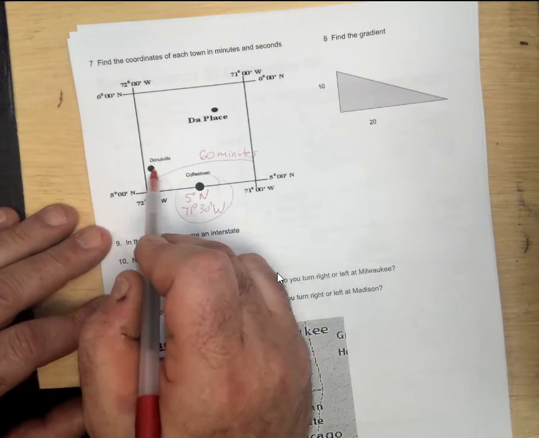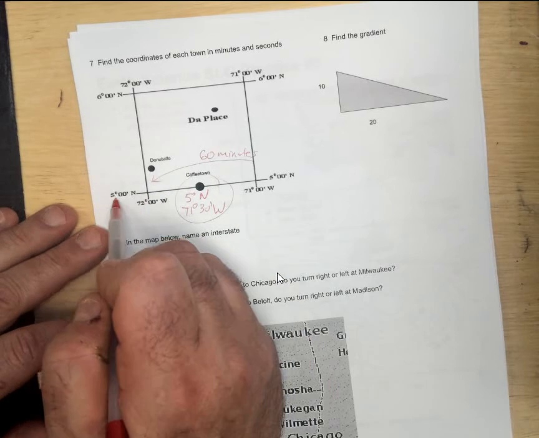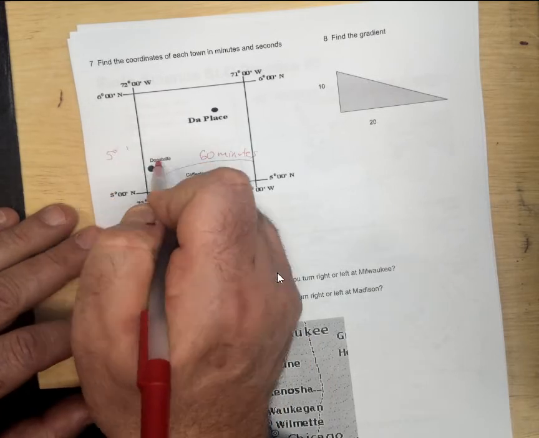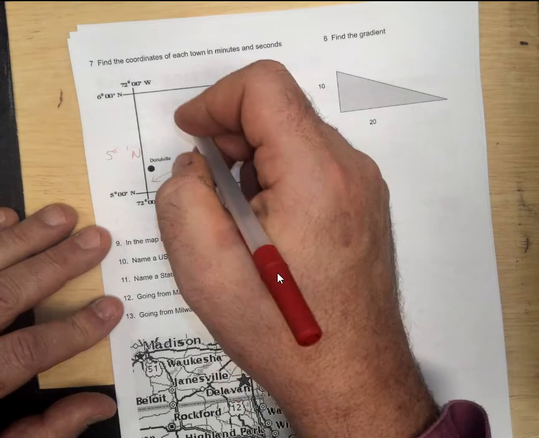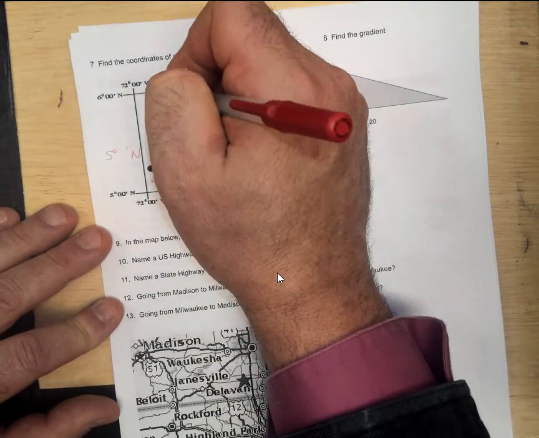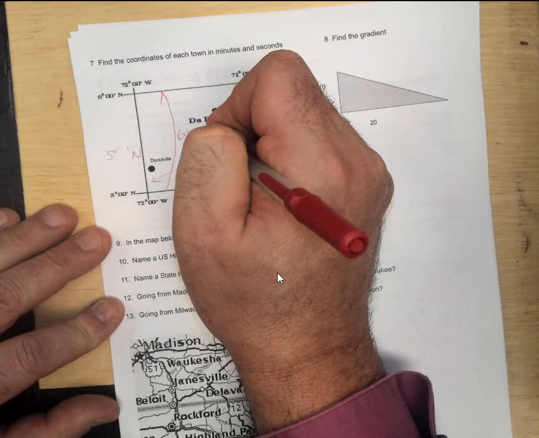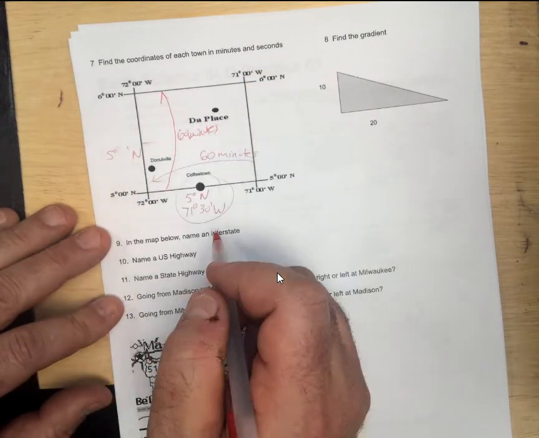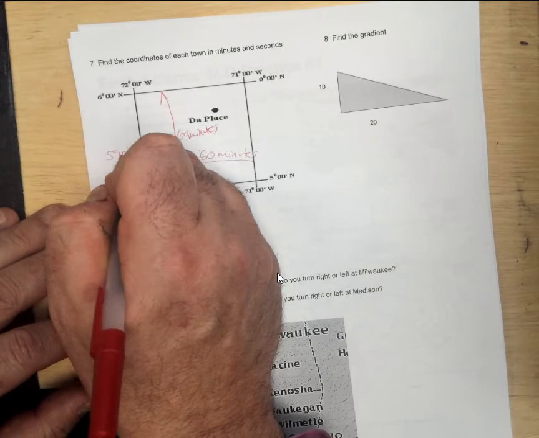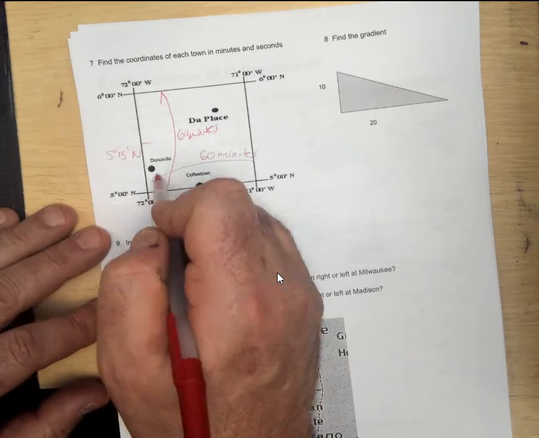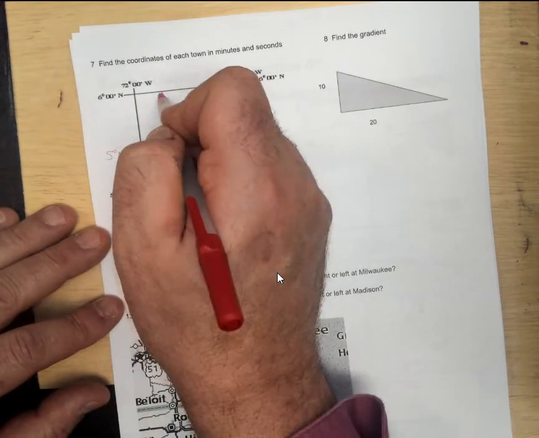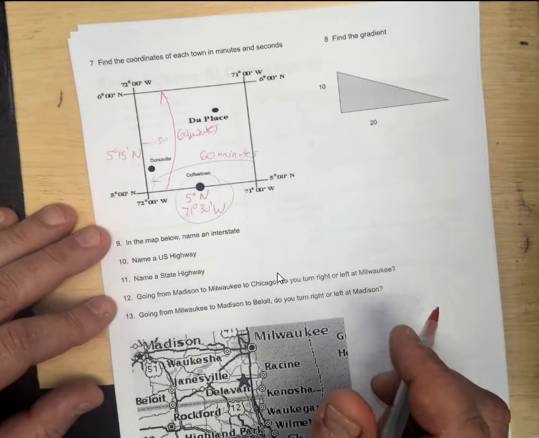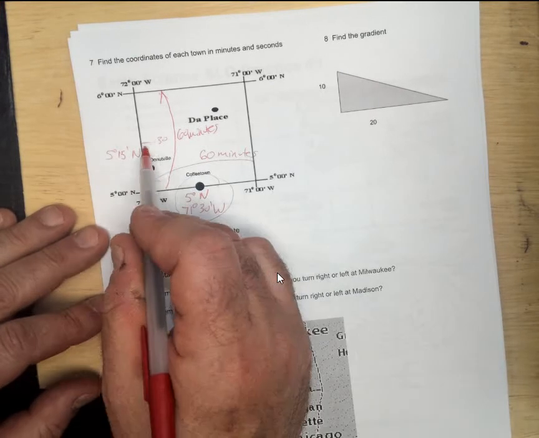For Donutville, going up and down, we're more than 5 but less than 6. So it's going to be 5 degrees and something minutes north. Going from the line to the next line is 60 minutes. And we're not quite halfway across. We need something less than halfway. I'm going to guess that's about 15. If from here to here is 30, here to there is 60, then from here to there is about 15. You could have a different opinion if you wanted. That would be fine. But it needs to be less than 30.